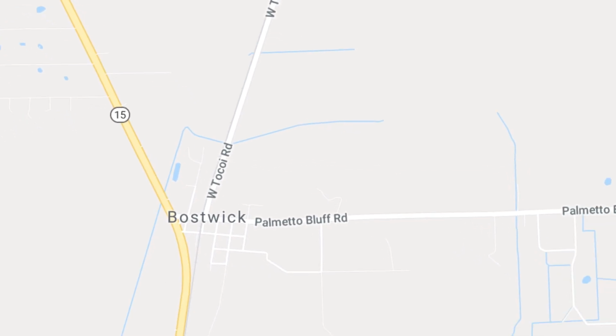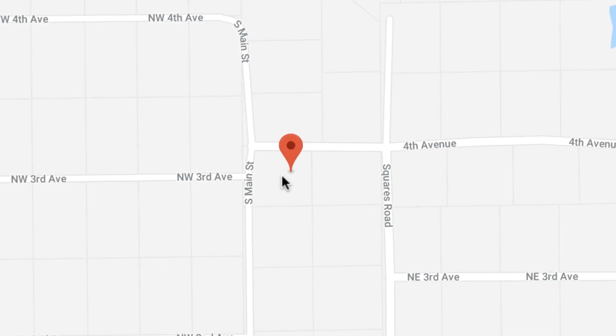And then when it comes to the street name, as we can see here, it looks like this one is at the corner of South Main Street and 4th Avenue. So I'm just going to pick South Main Street and say that that's the street. And there is no street number, so I'll just go ahead and refer to it as South Main Street.